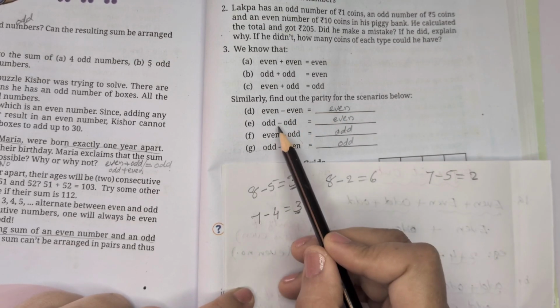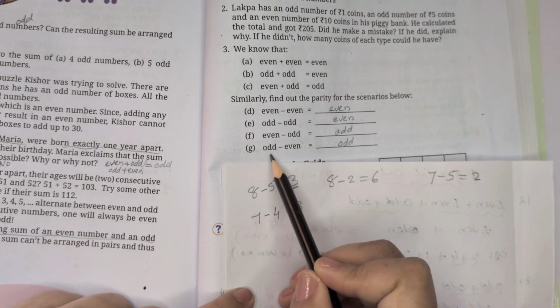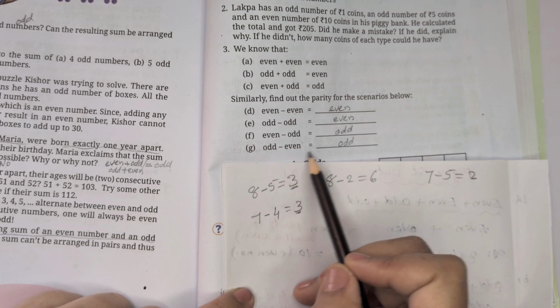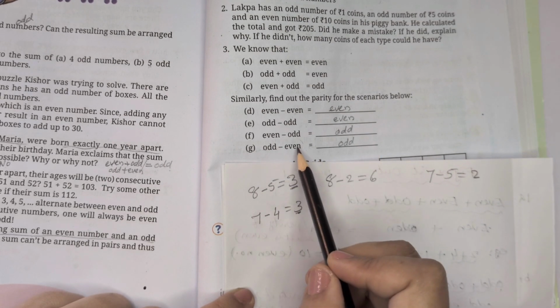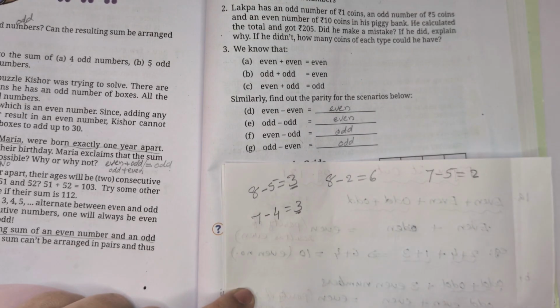Even minus even is even. Odd minus odd is even. If one is odd and the other one is even, then the result, in the case of subtraction, will also be odd.